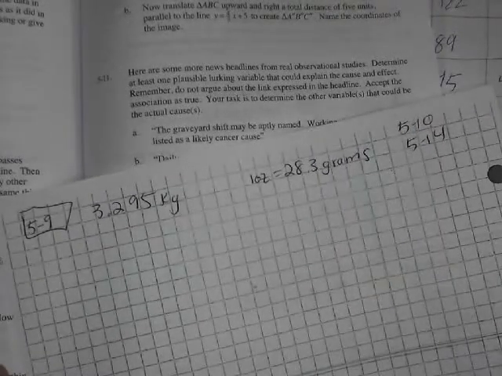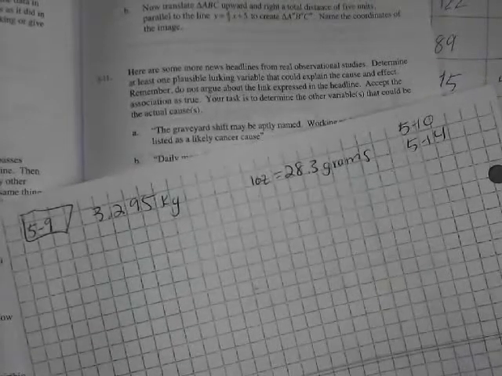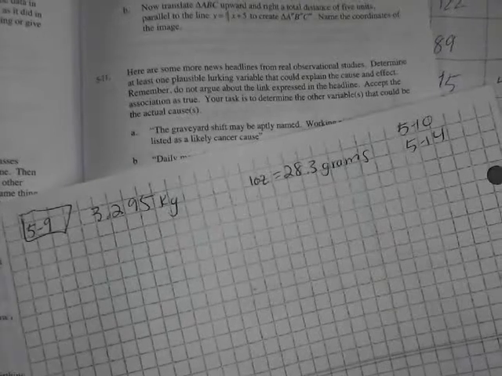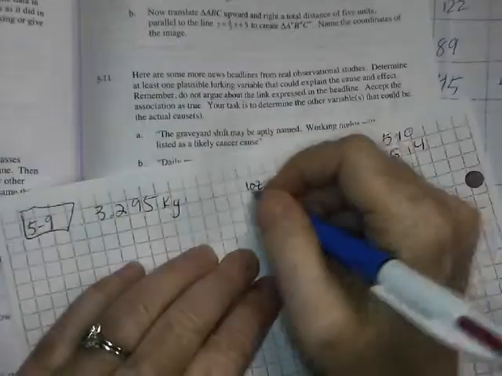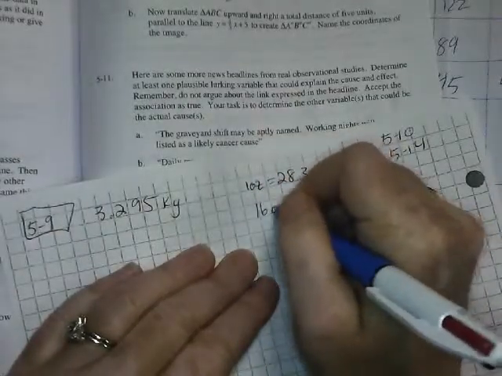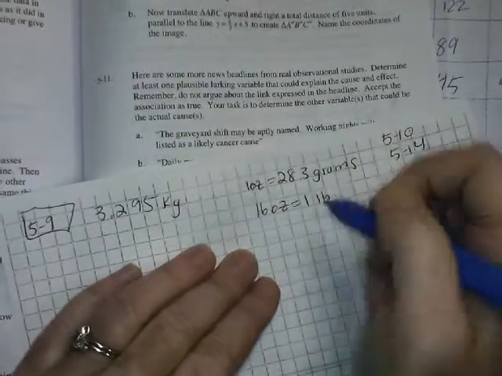Does anybody happen to know how many ounces are in a pound? Because I think we're supposed to know. We're supposed to convert it to pounds and ounces, so. There's 16 ounces in a pound. Yes, thank you. I'm so glad. Okay, so 16 ounces equals 1 pound. And LB is how we say pound.